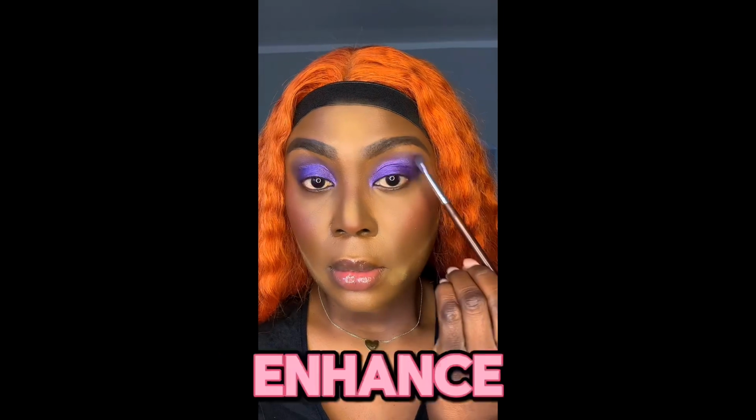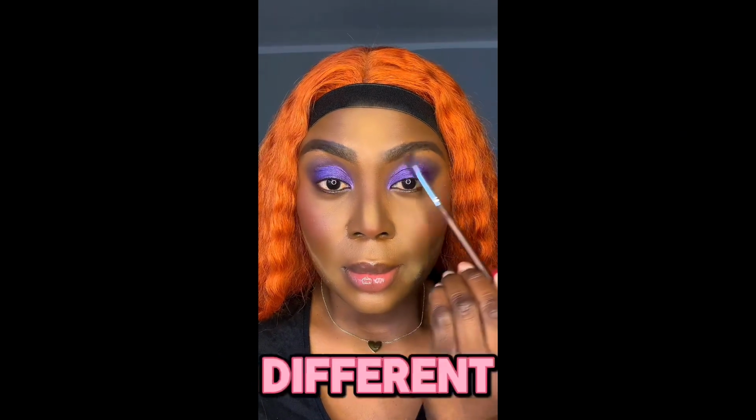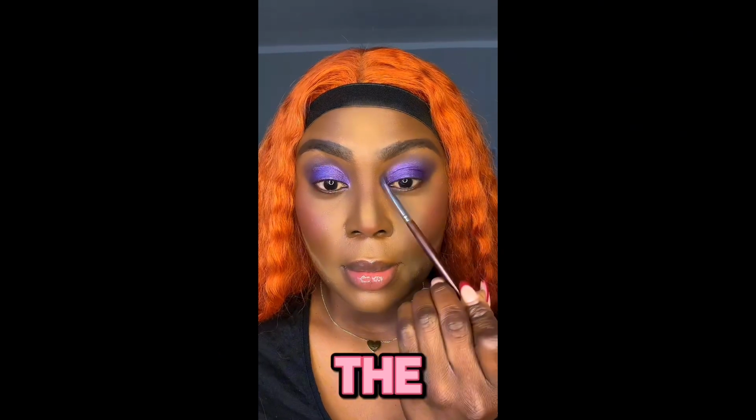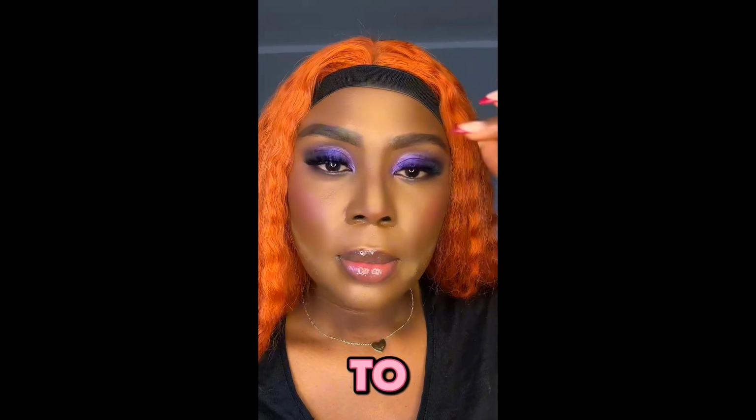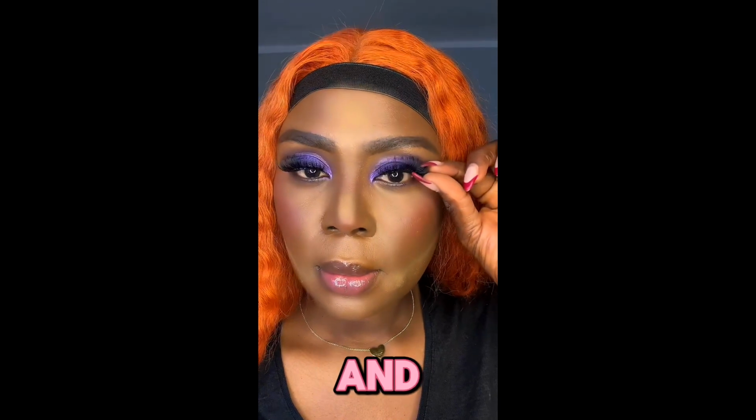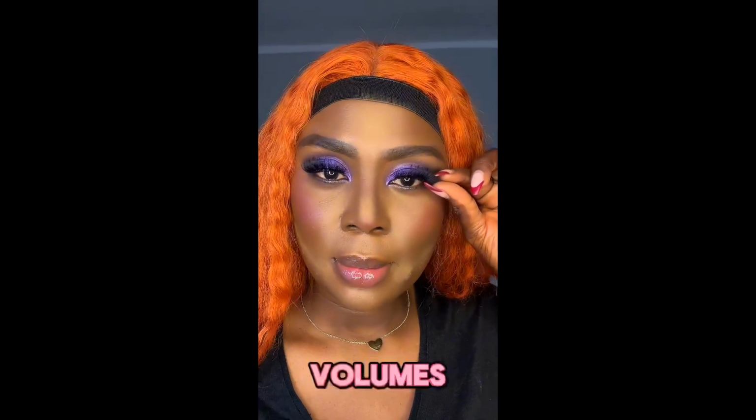Eyeshadow can be used to enhance the look of the eyes, create different eye looks, and correct the appearance of uneven eyelids. Eyelashes are used to enhance the natural lash, and they come in different forms and volumes.